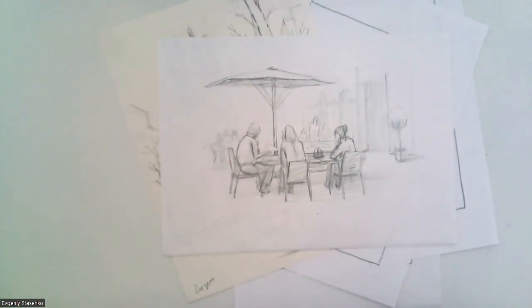Today's topic is emphasizing the focal point in composition by the contrast of surrounding.